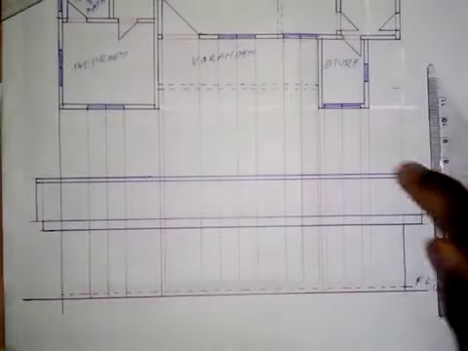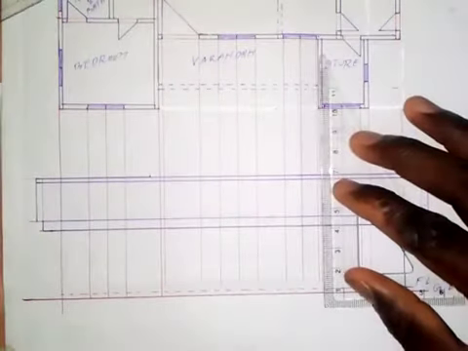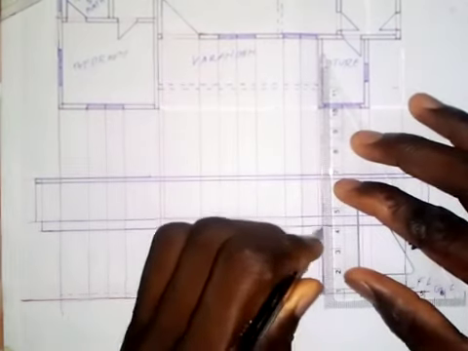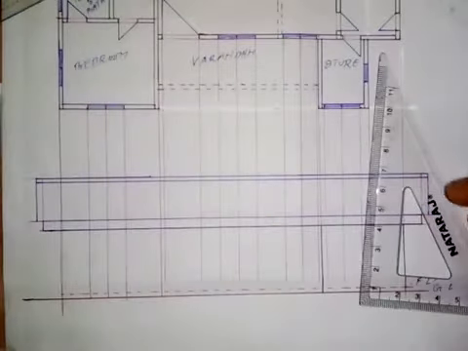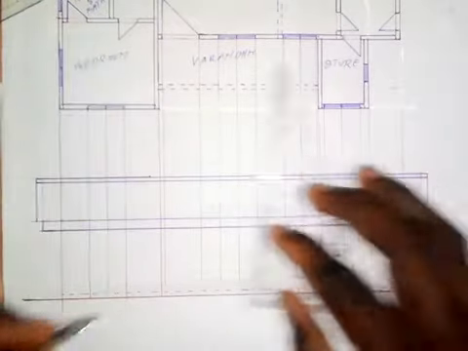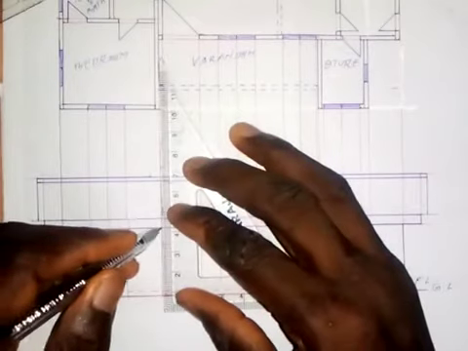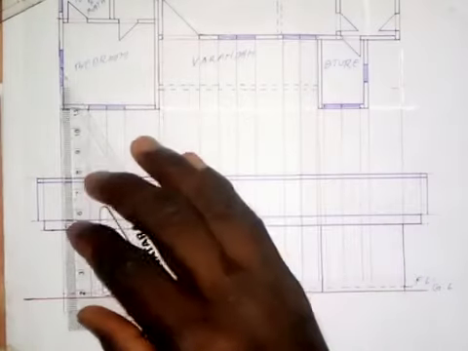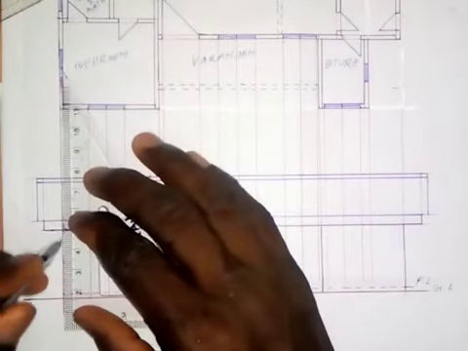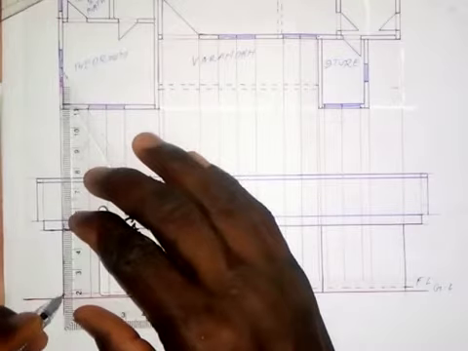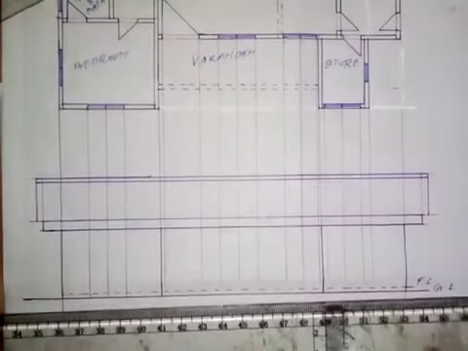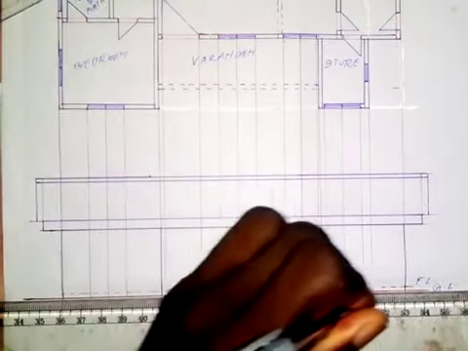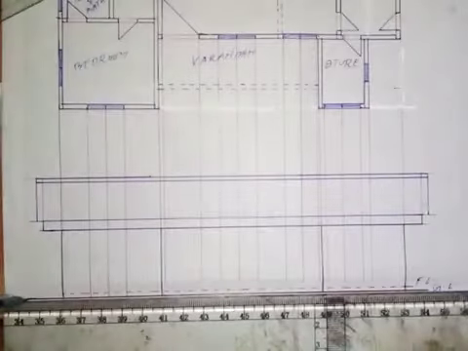The edge of the wall that I can see here also will be a thick line down here. We also have the edge of the wall here, so this will also be a thick line. The ground level line, I will also make a thick line, like this from here to here.